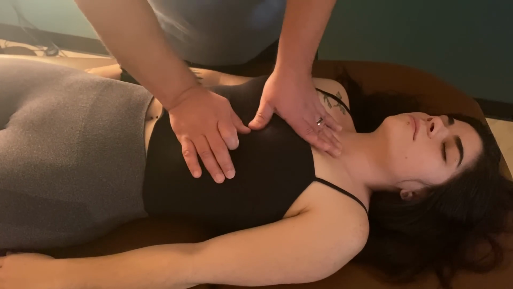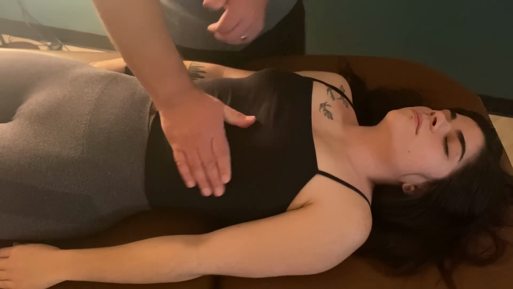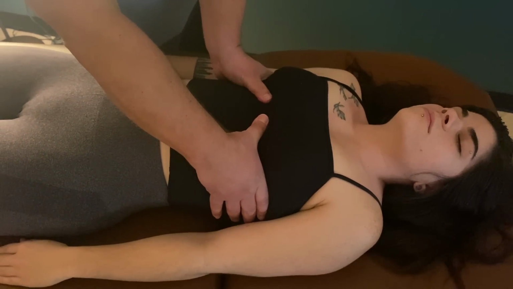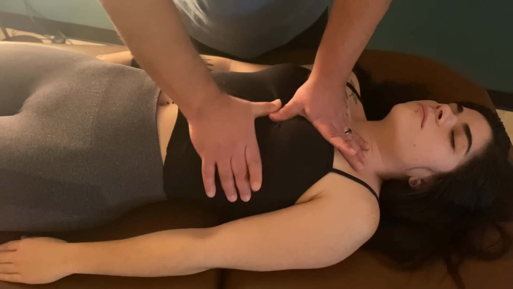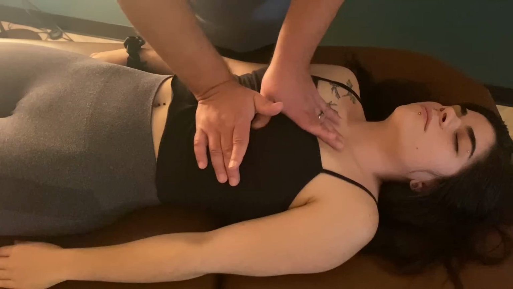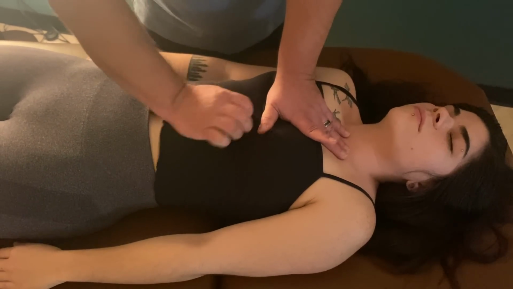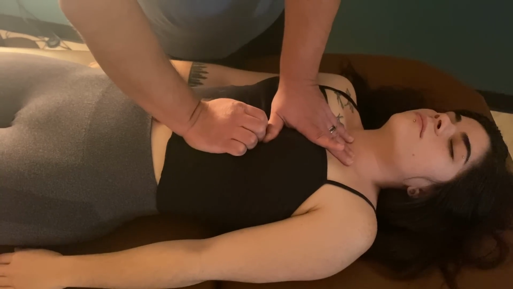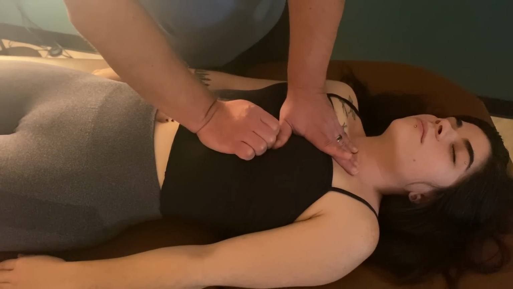And that can be useful to get the diaphragm here. So initially we release the diaphragm this way, but I can get hold of the diaphragm and work that ligament that's between the pericardium and the diaphragm right there.